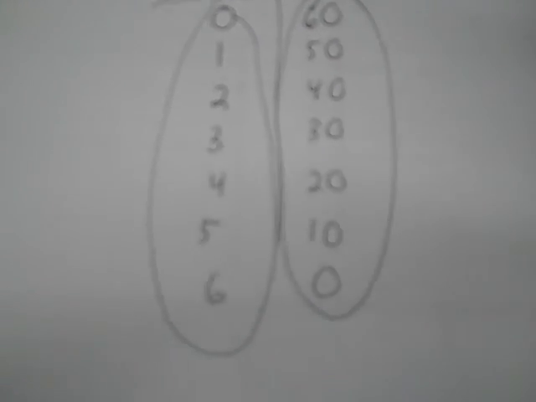So the lowest x value I have is 0, and then the highest x value is 6. So the domain is between 0 and 6. Now the range. The lowest y I have is 0, and the highest y I have is 60.